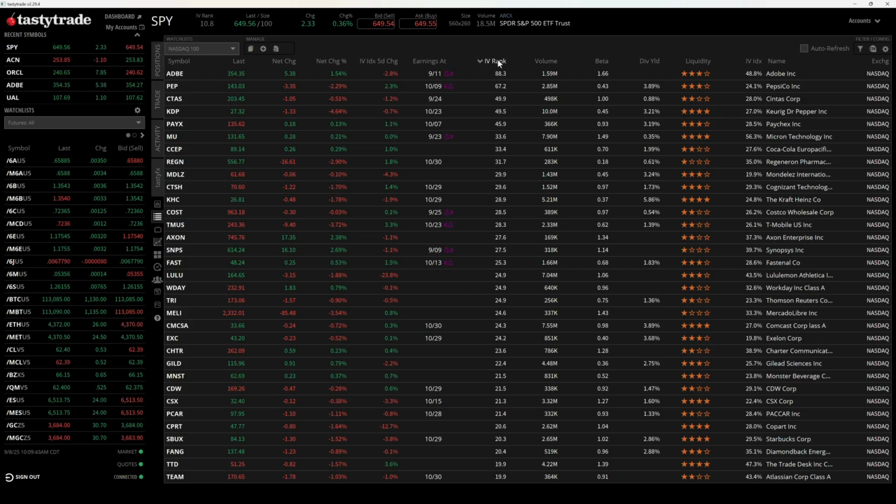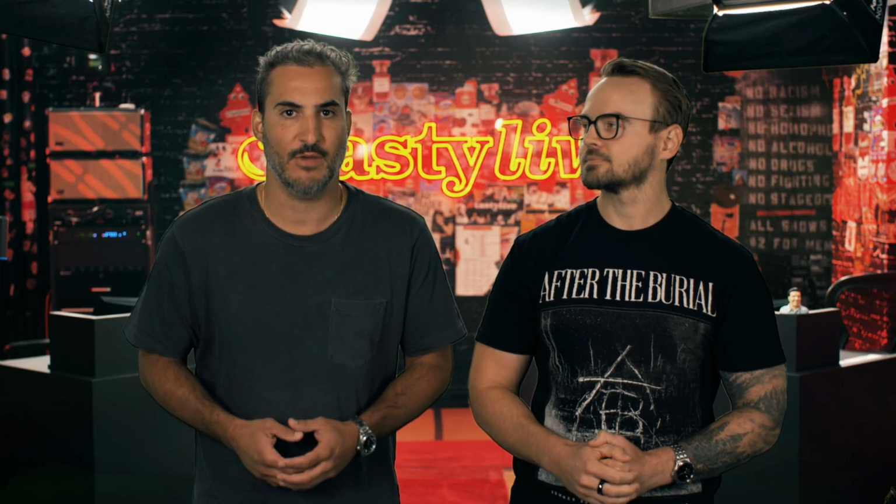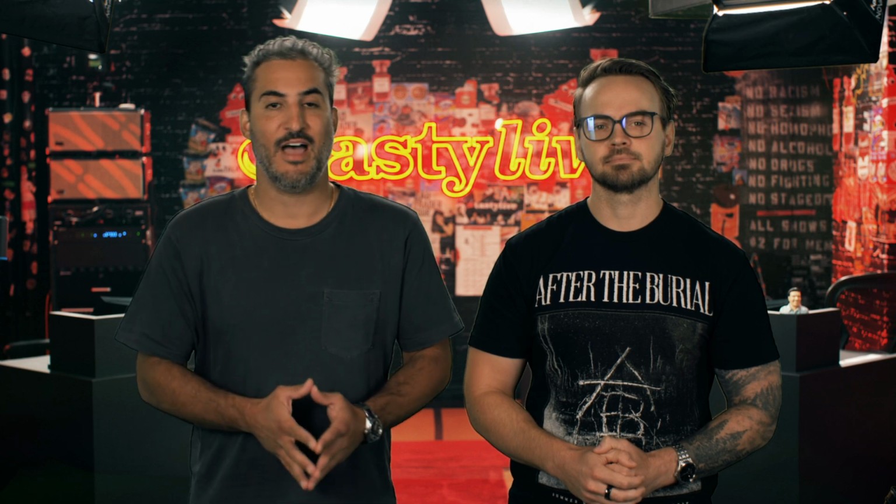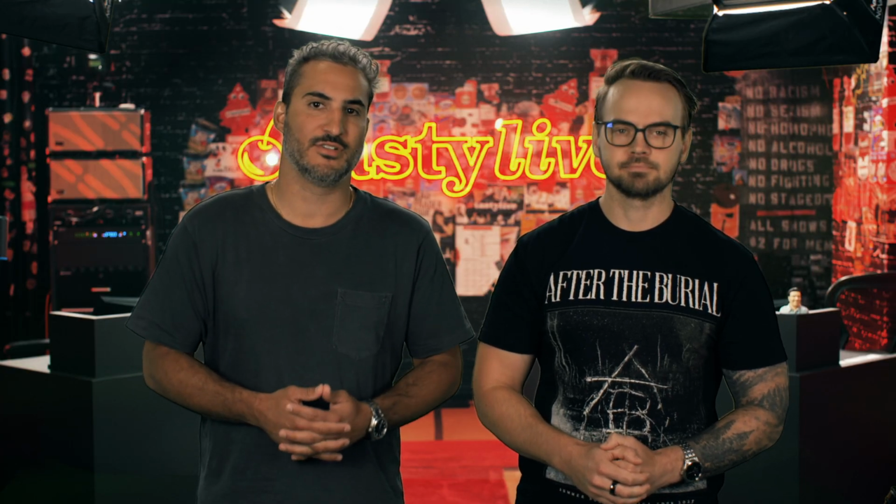You can also sort them by IV rank. Those will be good indicators of where potential opportunity might be. Those higher volatility underlyings will have relatively higher premium than the lower implied volatility stocks. So that'll narrow down your list to at least a couple names that you might be interested in trading.